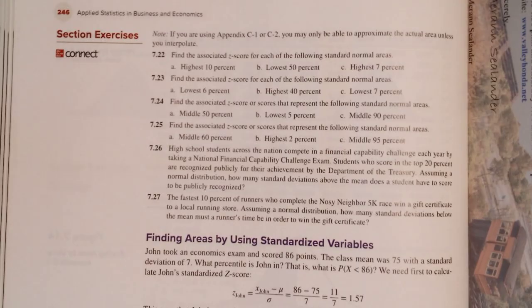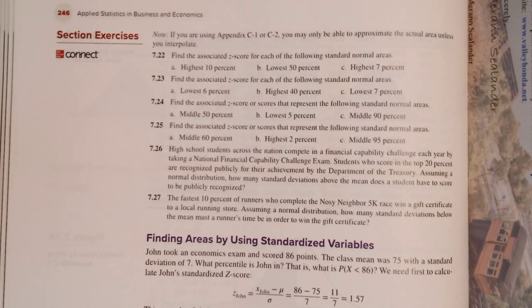I want to figure out the z value, because I'm asked about standard deviations, that goes with that top 20% line.